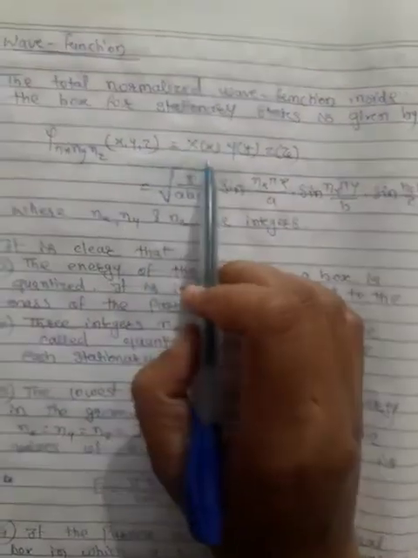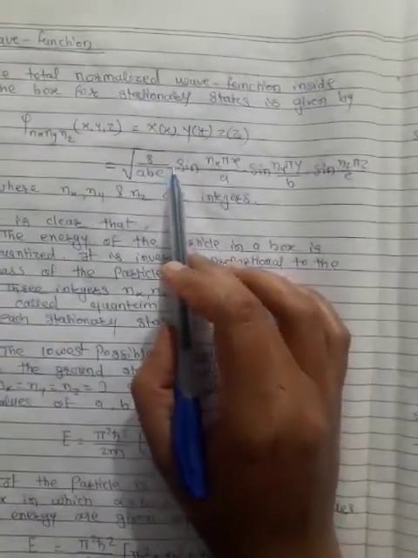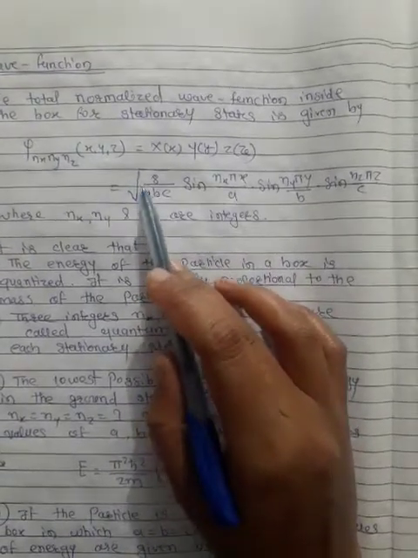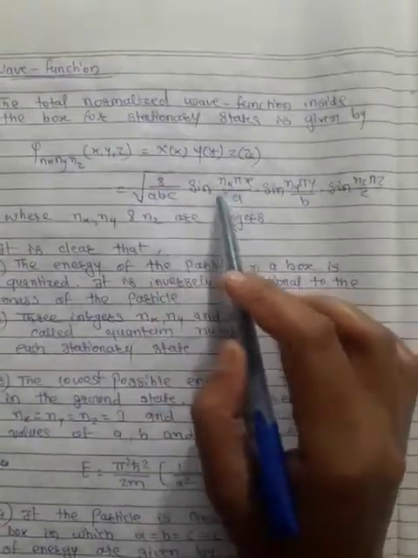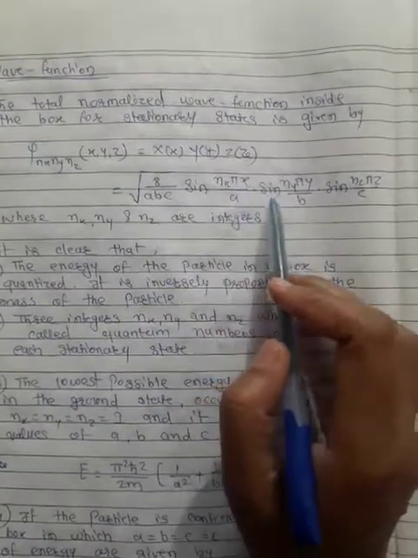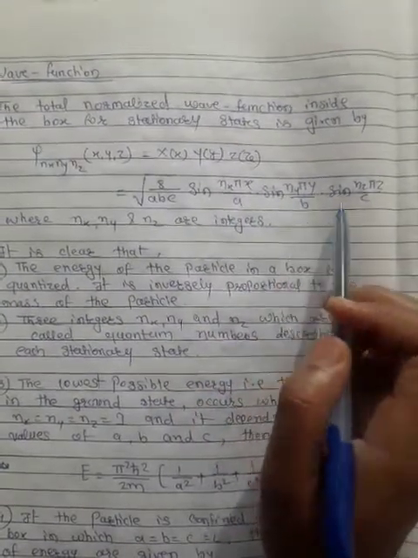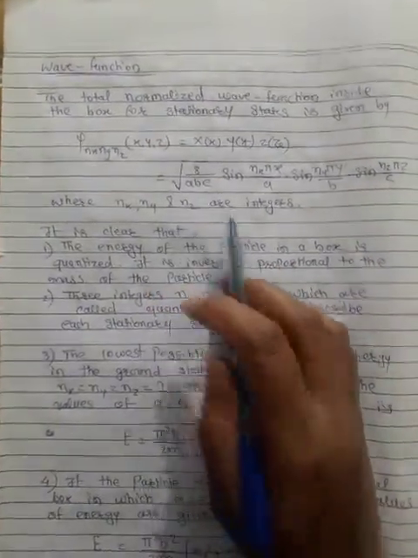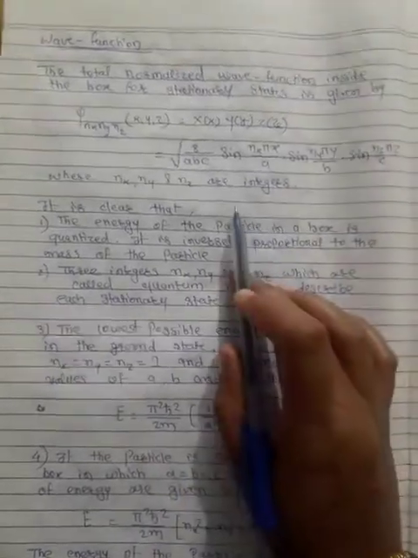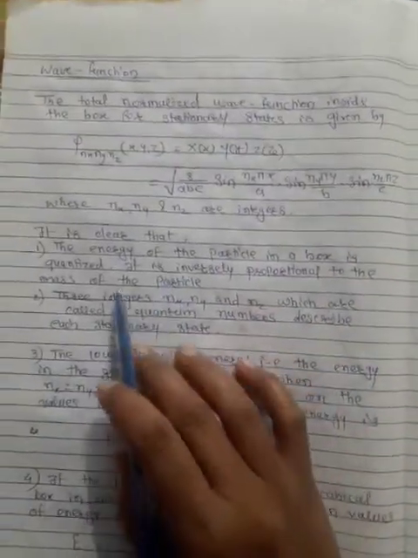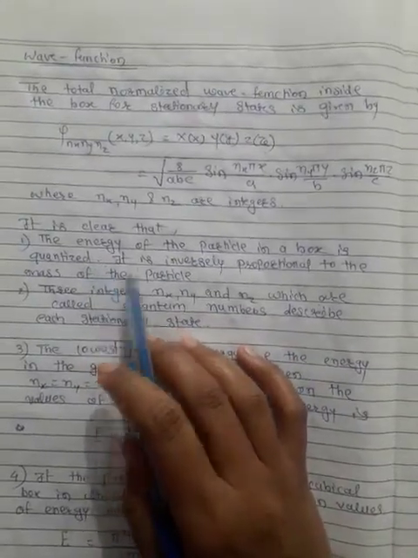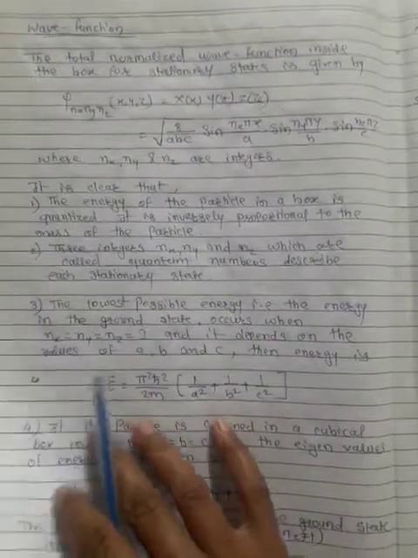Then the wave function psi(x, y, z) becomes, after substituting all the values from equations 7, 8, 9, we can write this equation: square root of 8 upon abc, sine of nx pi x upon a, sine of ny pi y upon b, sine of nz pi z upon c, where nx, ny and nz are integers. Now from this equation it is clear that the energy of the particle in a box is quantized. It is inversely proportional to the mass of the particle.